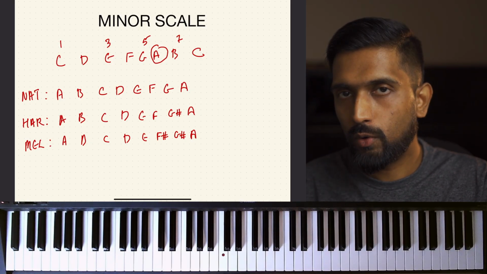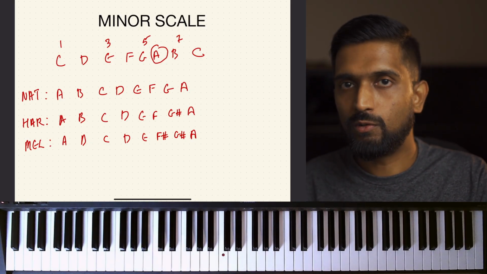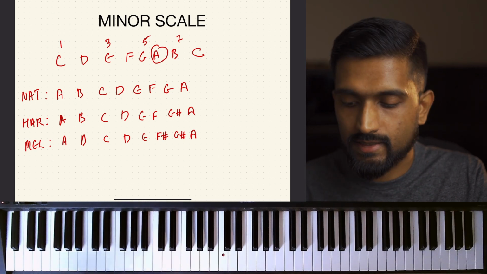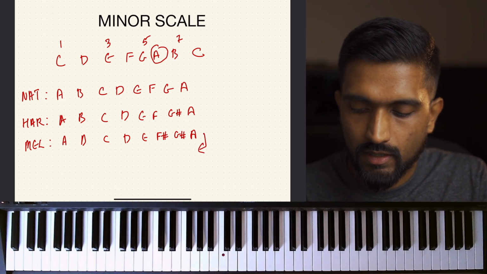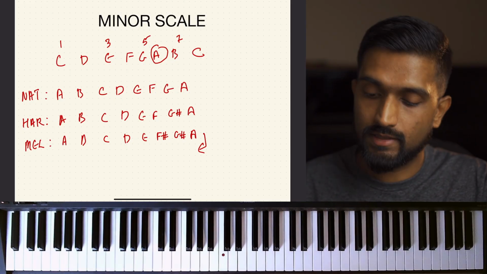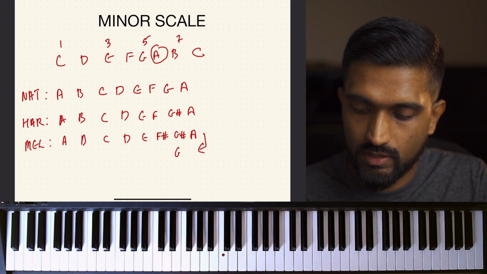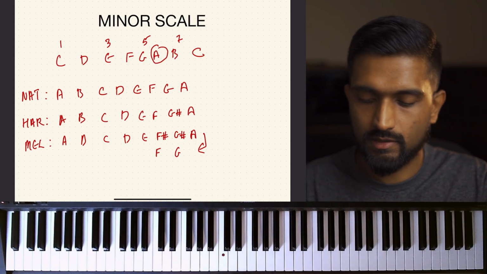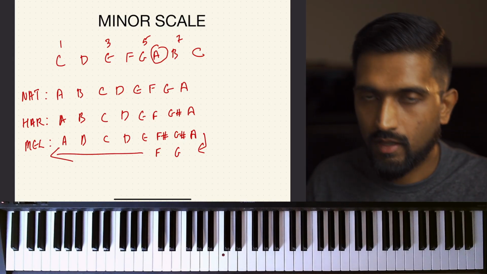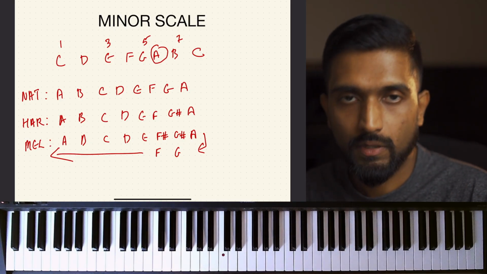This is applicable only when you play ascending, or when you go up. While you play descending, you play the natural minor as it is, right? So this G sharp becomes a G, and this F sharp becomes an F, and the others stay as they are. This is how it sounds when you play a melodic minor.